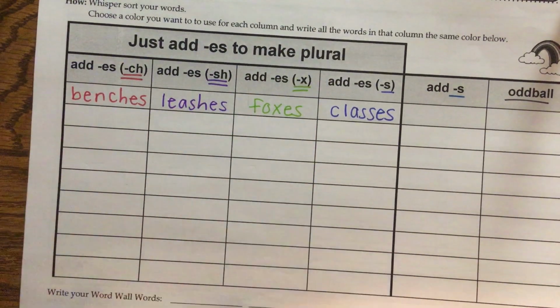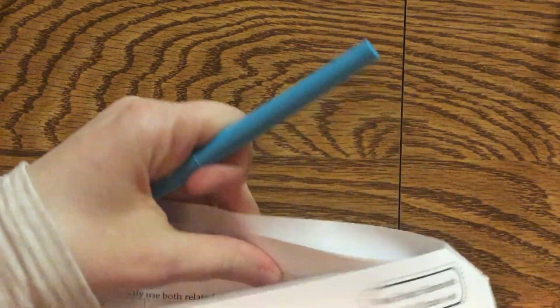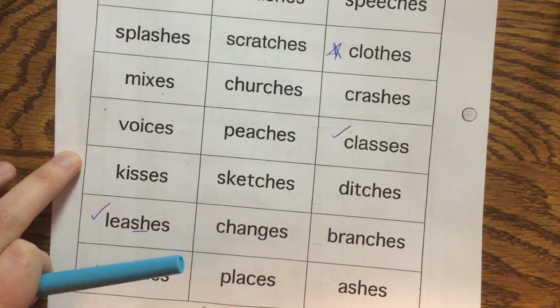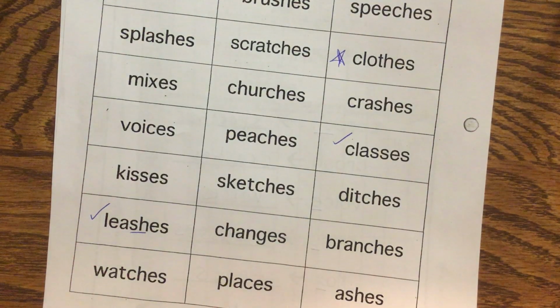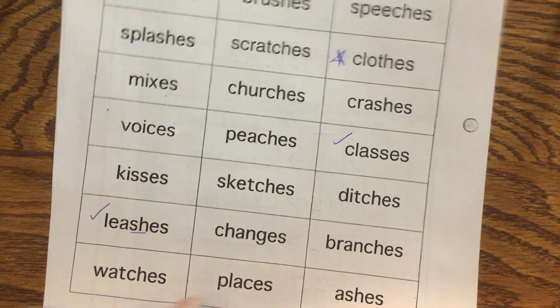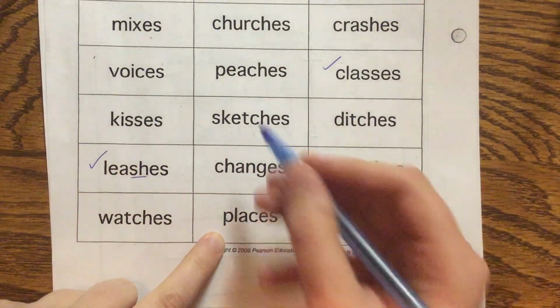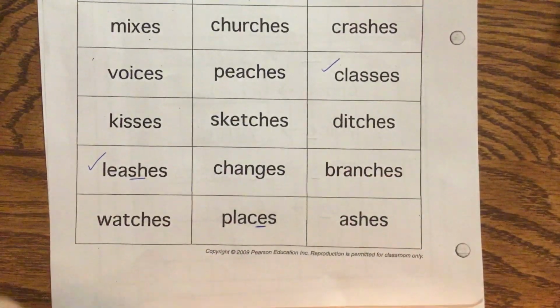I'm gonna need my light blue here. I need one that ends in something different where I'm just adding S to the base word. So it needs to end in an E. So if I'm looking through my words, I'm having trouble. Here's one. Places. The base word just ends in an E.